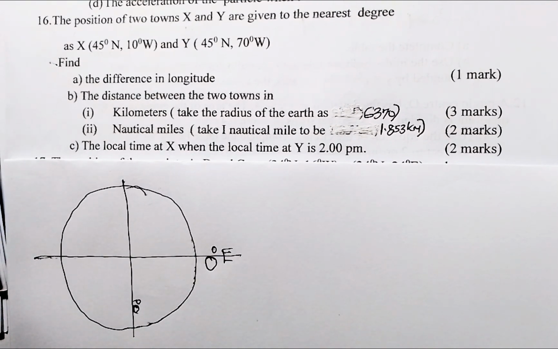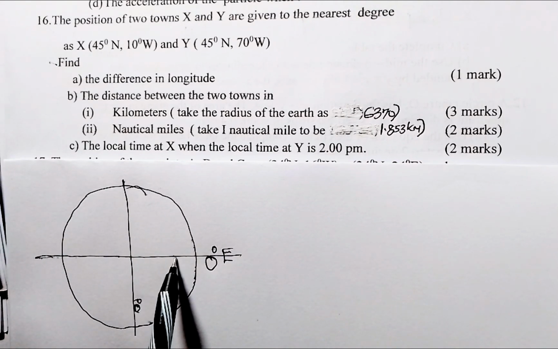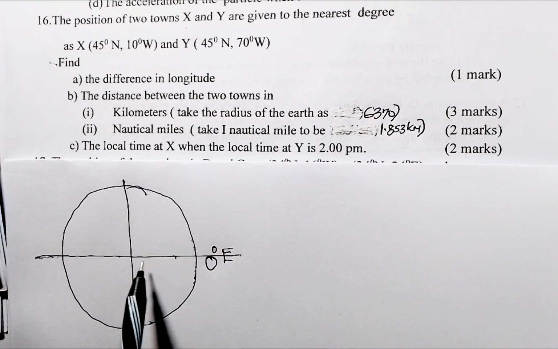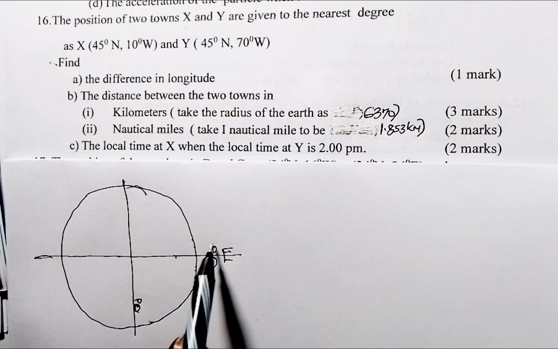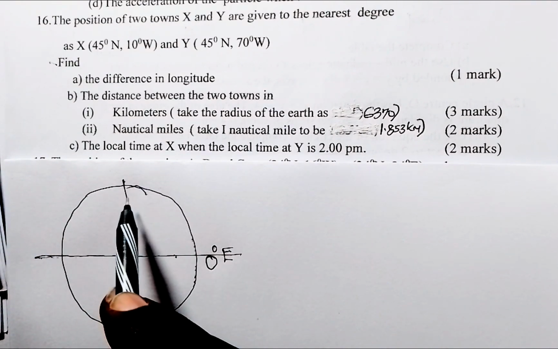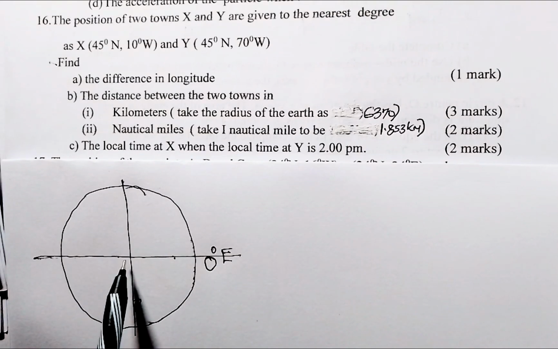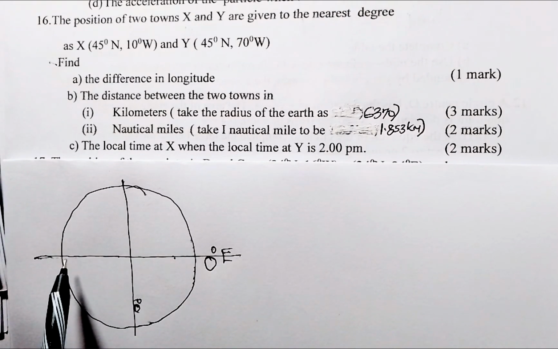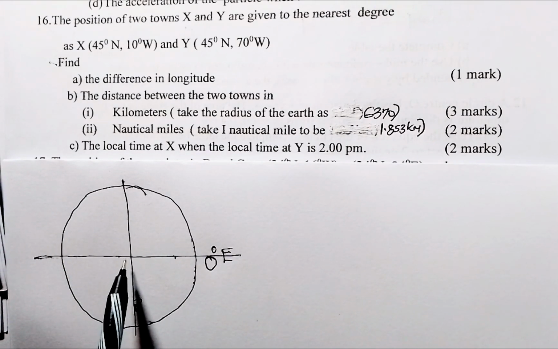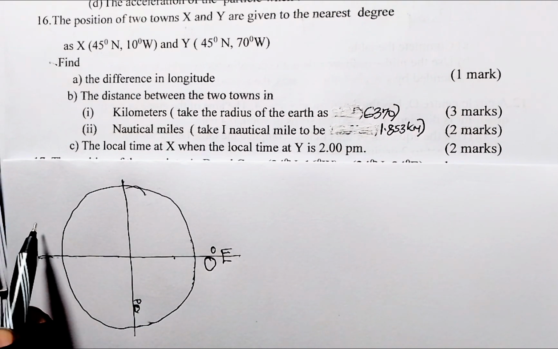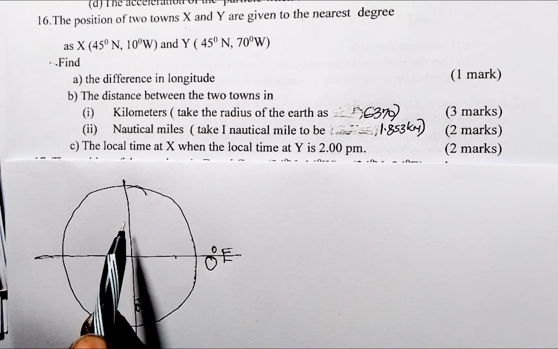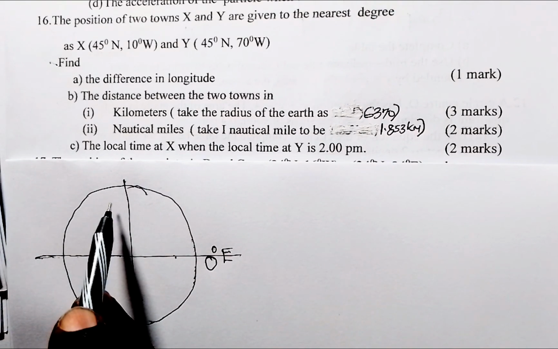so that any point that lies on the right hand side, we are going to count from 0 due east up to 180 degrees east. Any point that lies to the left of that line, we're going to count from 0 up to 180 degrees due west on the other side.